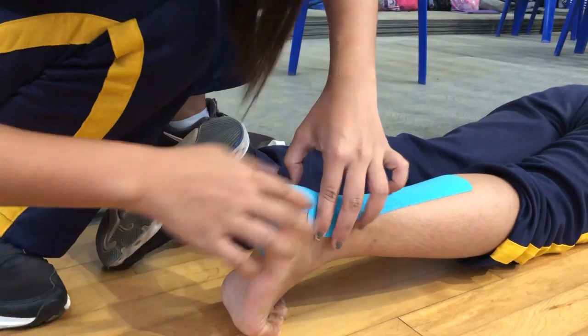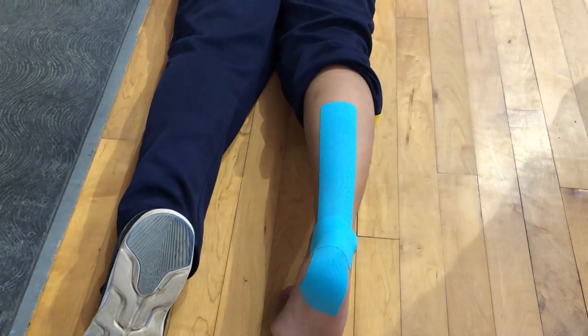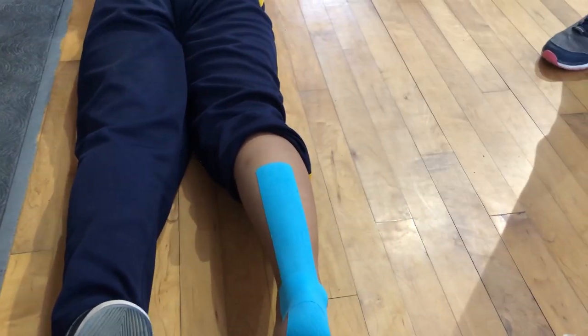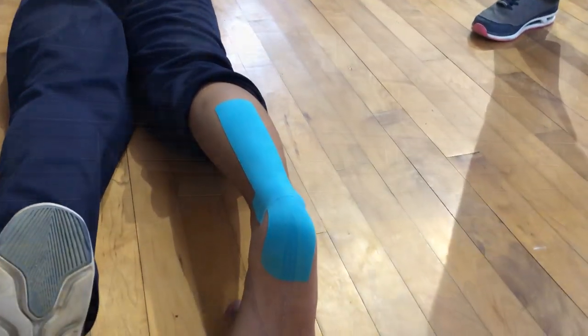Before you start, apply taping 1 hour before any activity. Clean skin from dirt, oils, and lotion. After application, rub the tape vigorously to activate the adhesive.